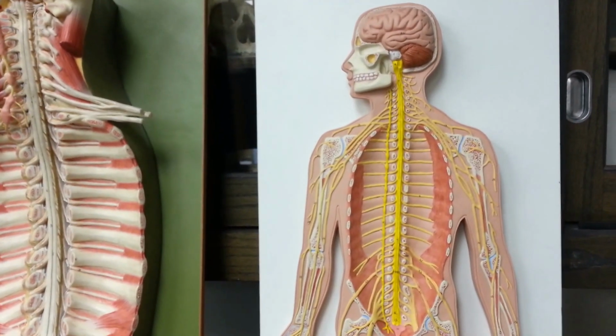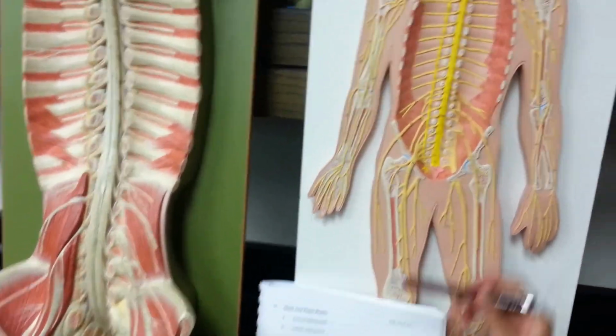Okay, so let's do this first. The parts of the spinal cord. So you have here this.